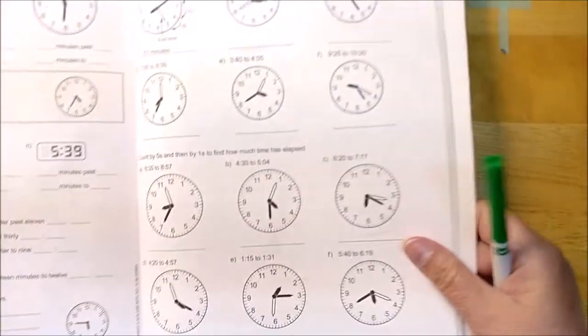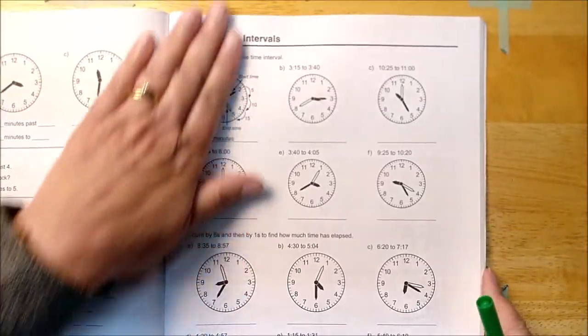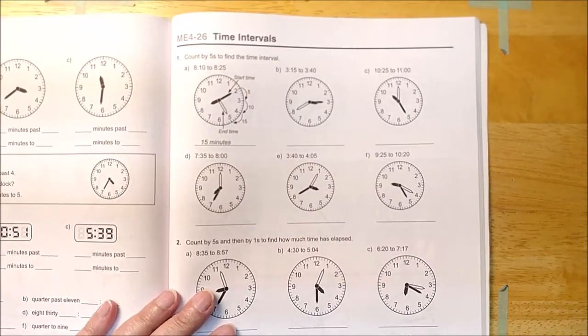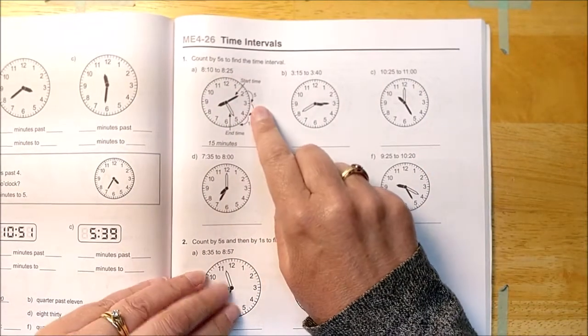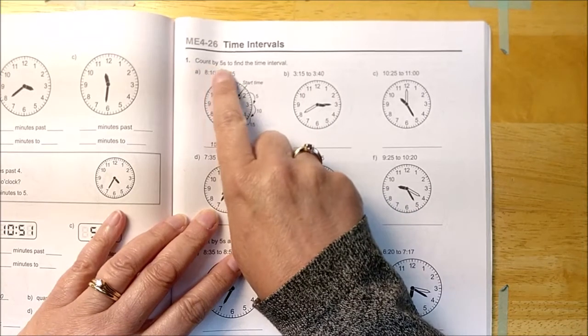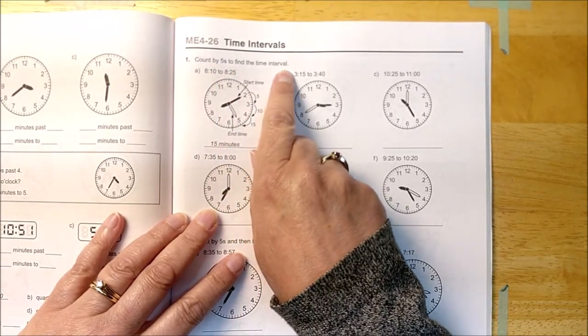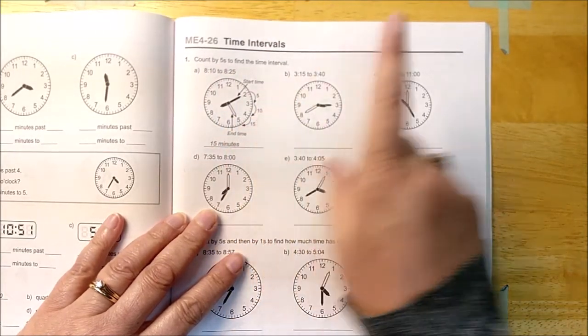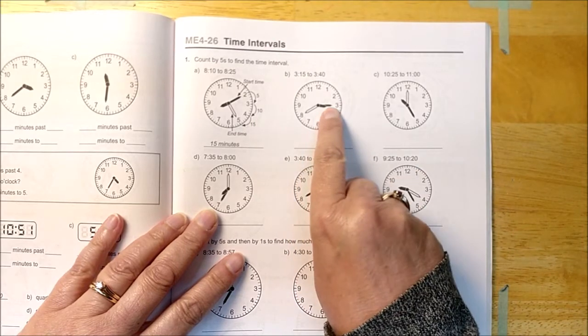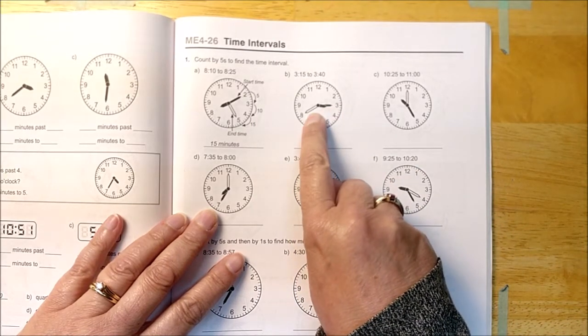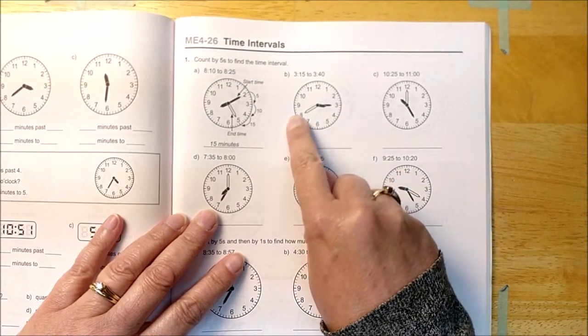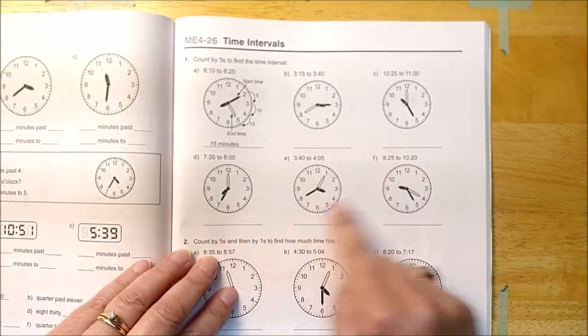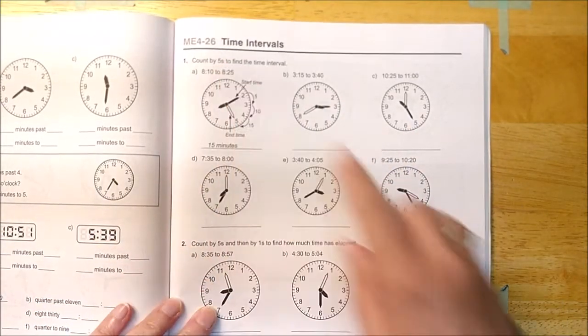Okay. So what you're going to be doing today in your work is you're only going to be doing the first part of the lesson, so I won't show you the last page. So here you're just going to be counting by 5s to find the time interval. They've even given you the starting hand and the ending hand, and you just have to count on that clock how many minutes went by, counting by 5s.